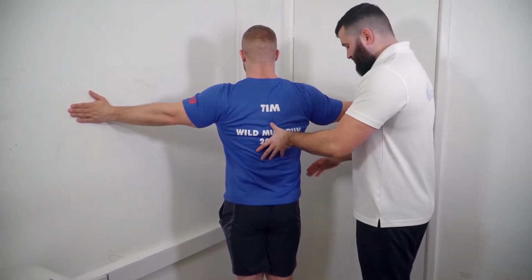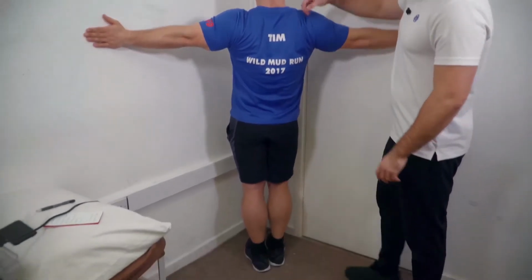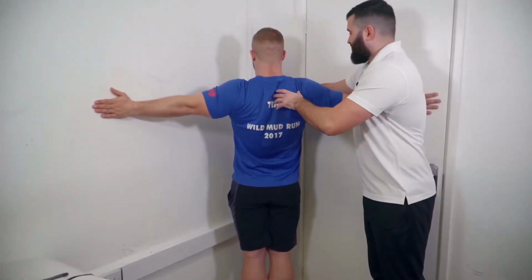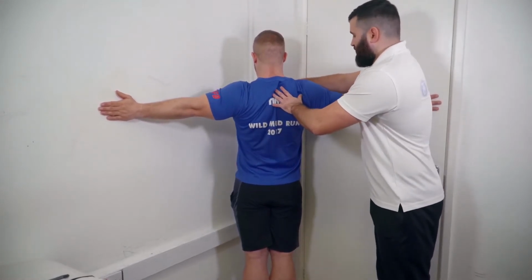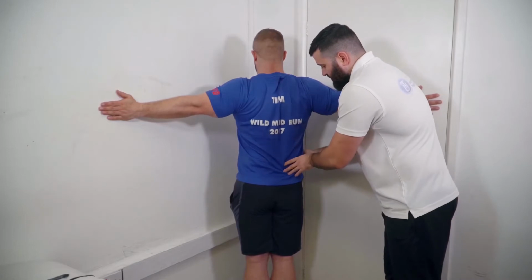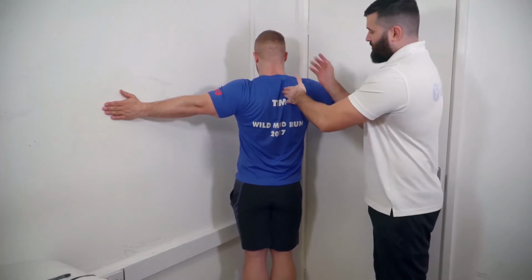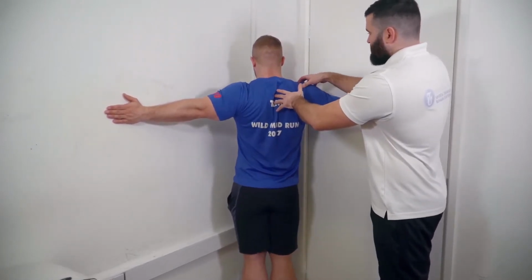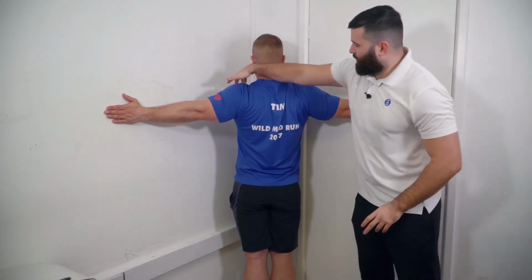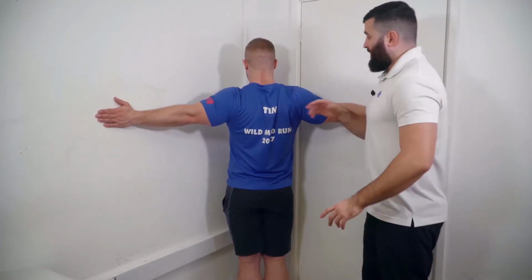Now, can you please just walk into the corner, nice and slowly. Imagine there's a chain at the front of your chest, and it's pulling you towards a corner of the room. Remember not to arch your lower back too much, so keep tilting that pelvis back, and it's this part of your back you're pulling towards the wall. Can you feel that, Tim? I can, yeah. You should feel a big, stretchy pull across the front of the shoulder and the pec.